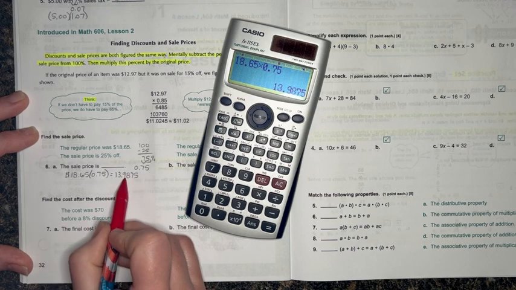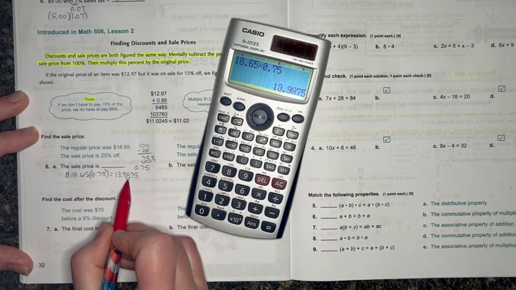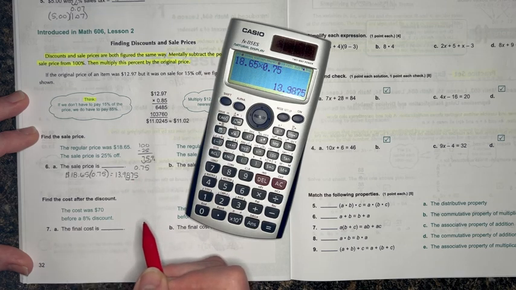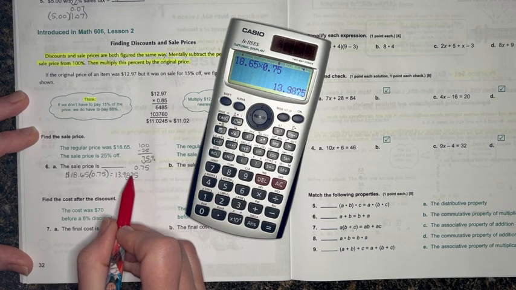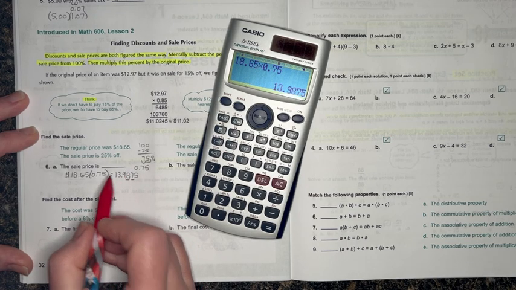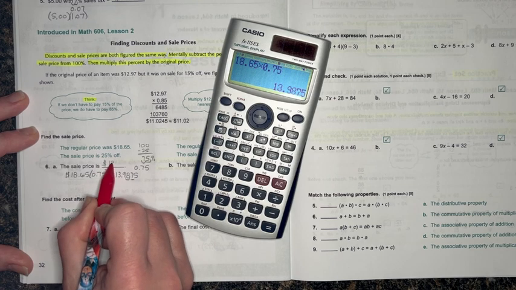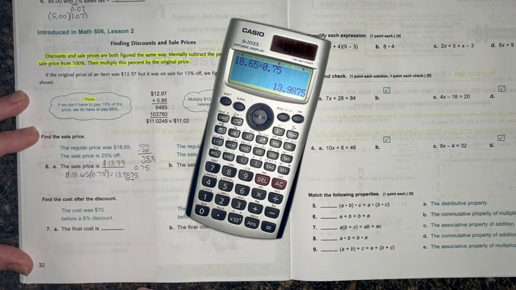Okay, so we're rounding this 8, because remember, we're talking about money. We need 2 decimal places. We're rounding this 8 based on a 7, and the 7 is big enough, it's going to push that 8 up to a 9. So the price is $13.99. All right.